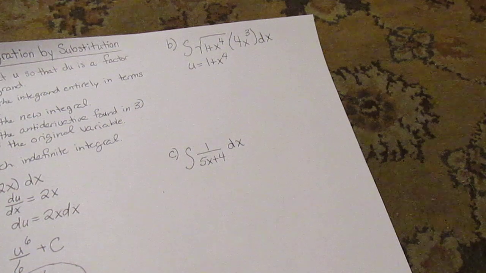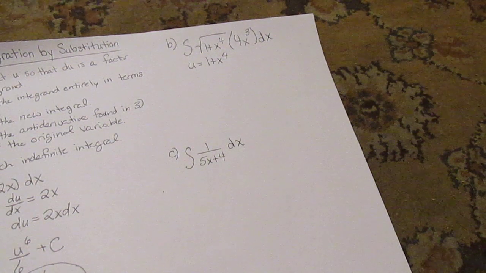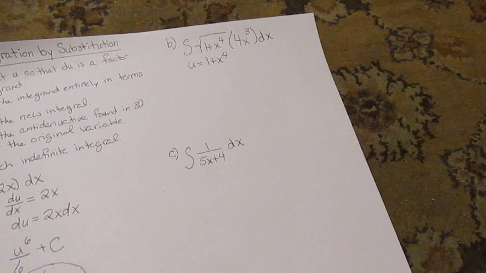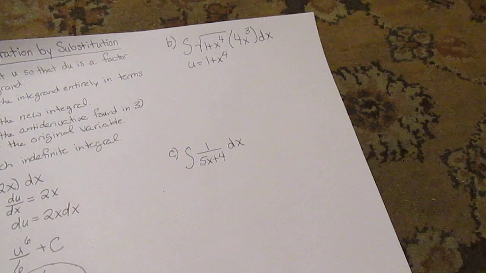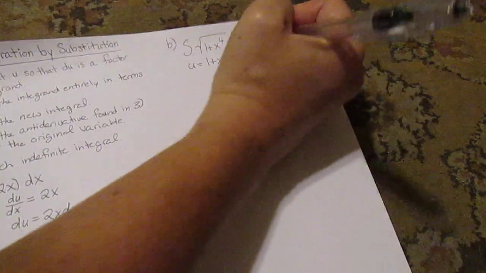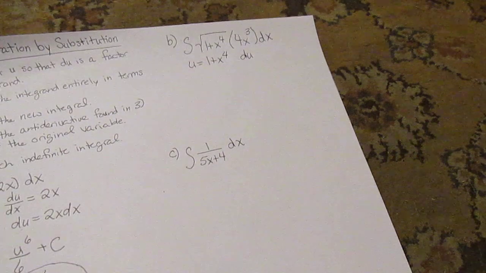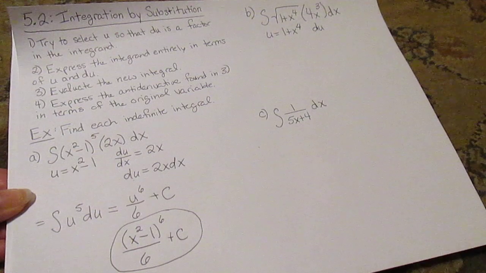Okay, and of course if you pick a u and you take the derivative and it's not looking like it's going to work out, just start over again. You're going to get more and more used to finding which one should be your u so that you can continue your problem. Okay, so my du, I'm going to go ahead and just put the dx on the other side when I'm done.